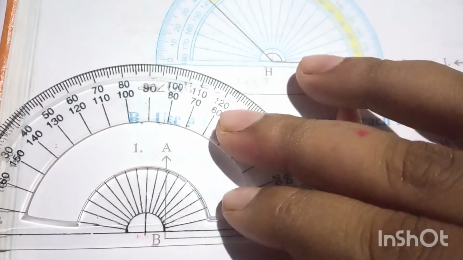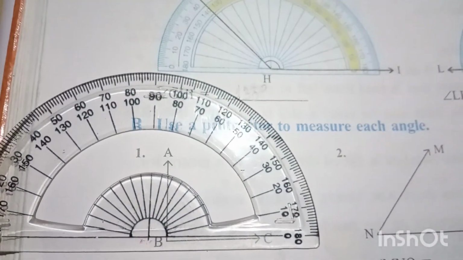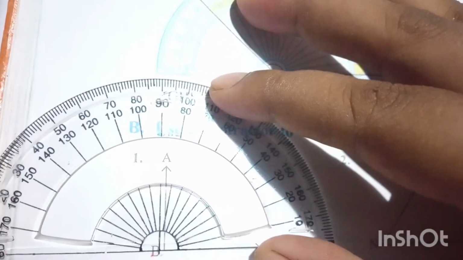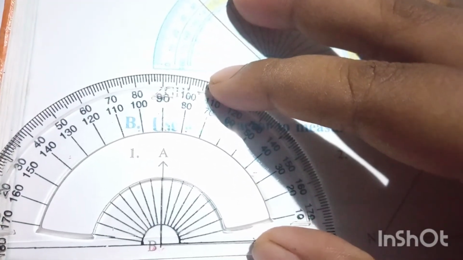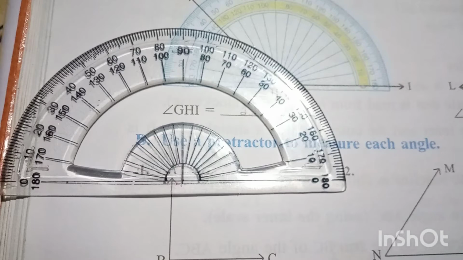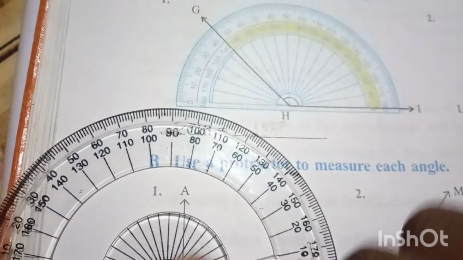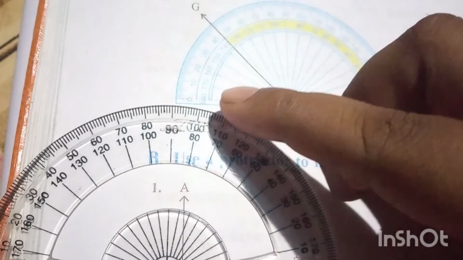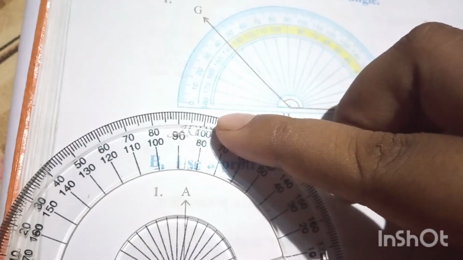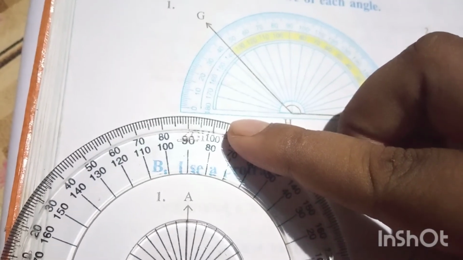This is the baseline, no? The baseline should be parallel to the arm BC. So this BC should be parallel to the baseline. And the center line is there, no? That center line should be parallel to the arm BA.